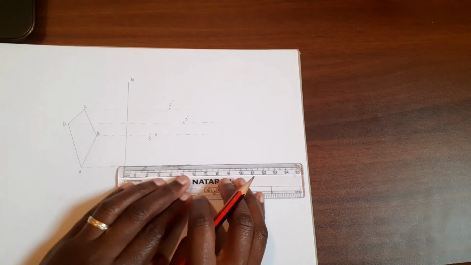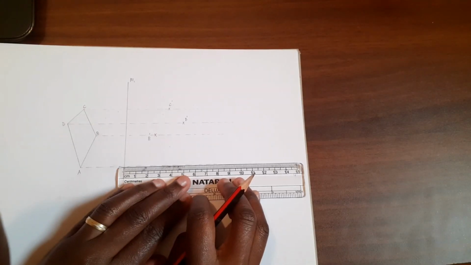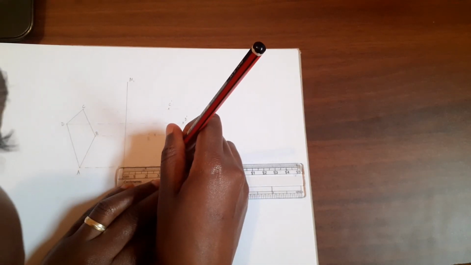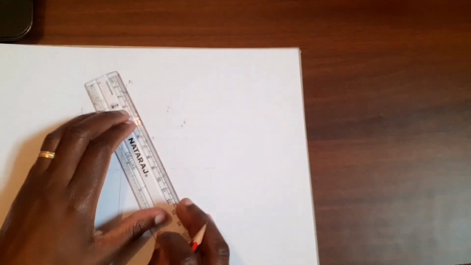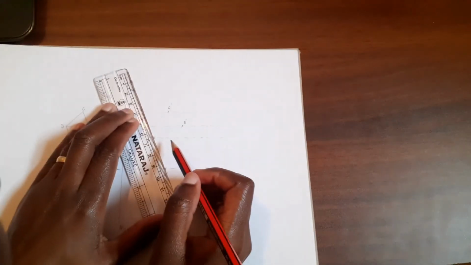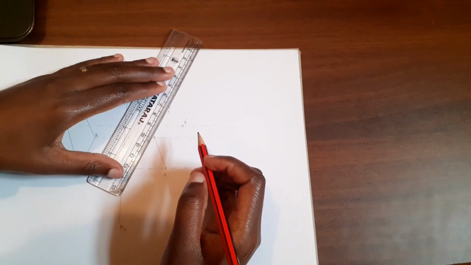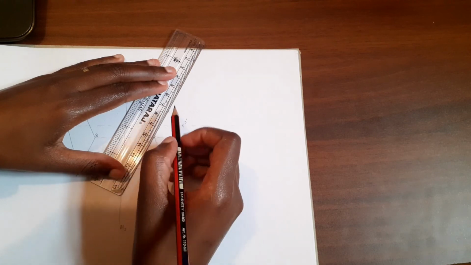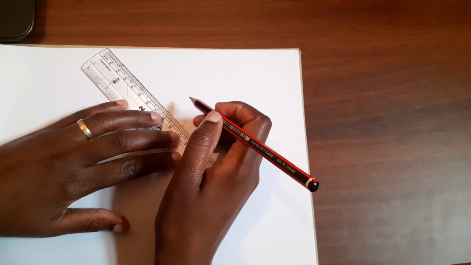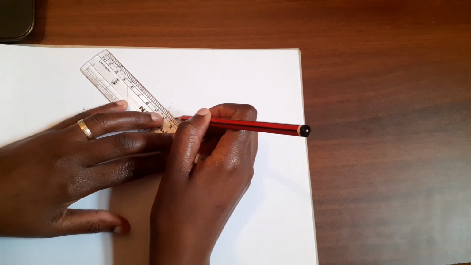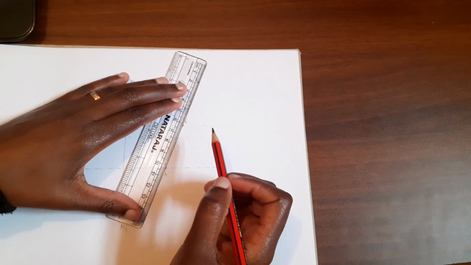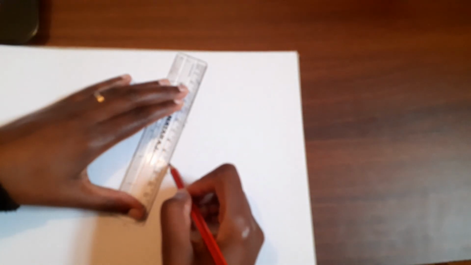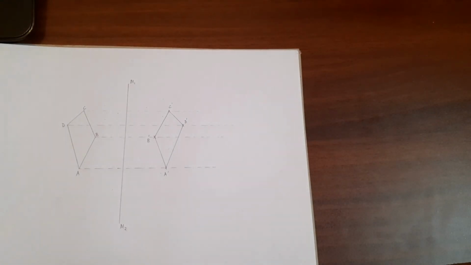And 3.6. That is A prime. Then now you join the points that you have marked. And there you have your reflection.